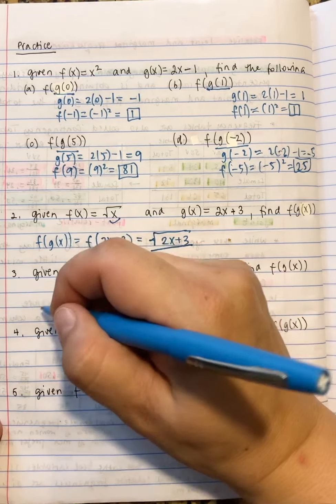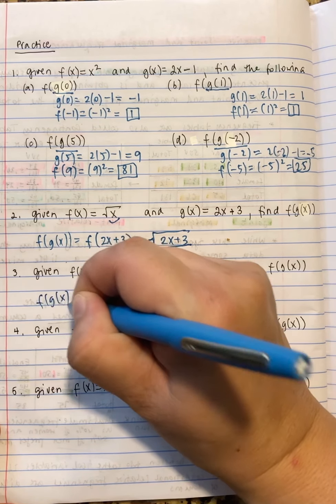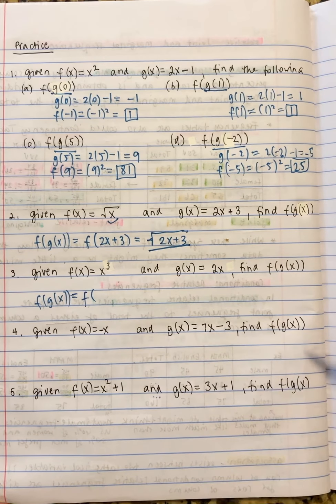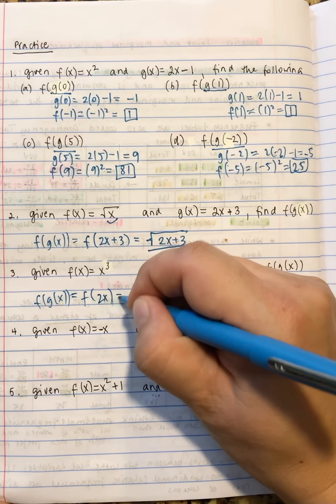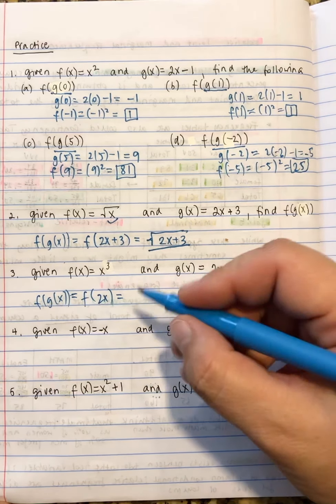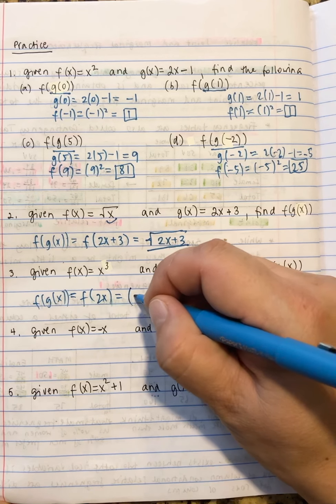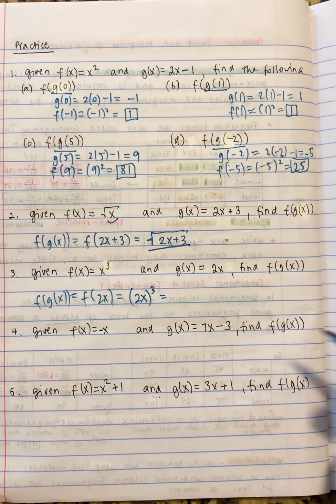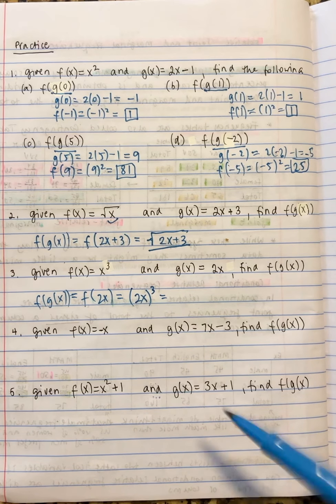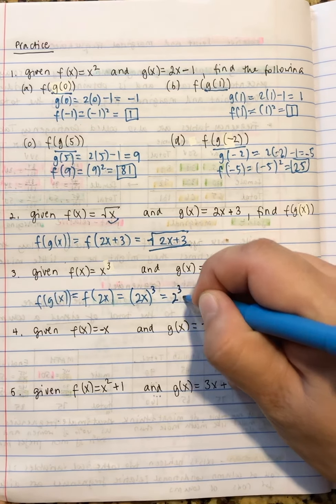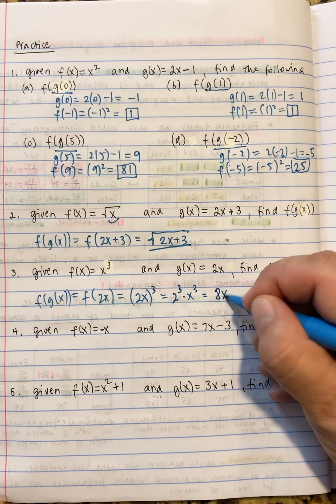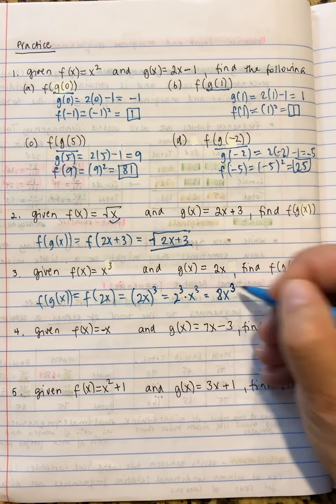Same situation, f of g of x. So remember, step 1, we're going to replace g of x with the actual expression. So g of x in this case is 2x. And then we are going to take this and plug it in for x in x to the third. So instead of x, we're going to write 2x, all to the third. And then we simplify. So remember, properties of exponents. If there's an exponent outside parentheses, we apply that exponent to every factor in this product. So it's going to be 2 to the third times x to the third. And 2 to the third is 8. So it's going to be 8x to the third power.